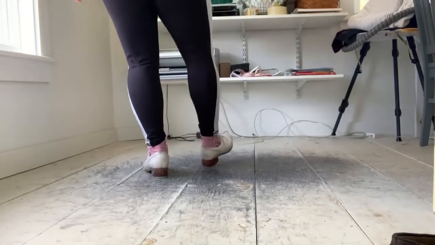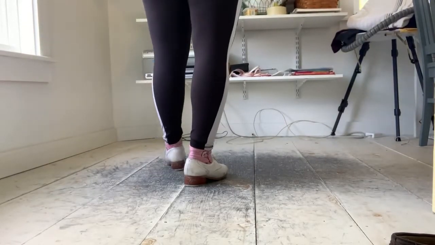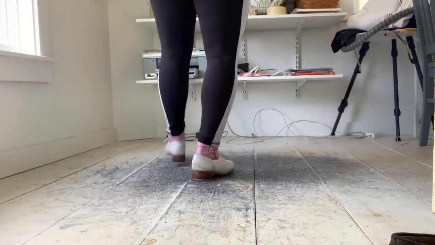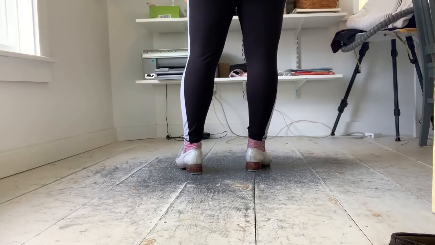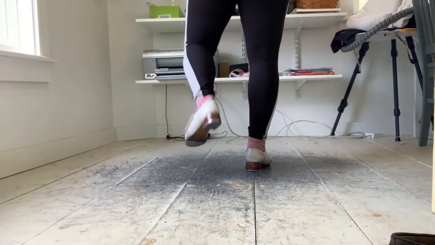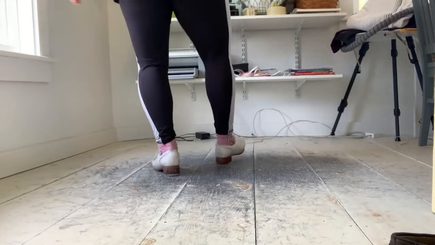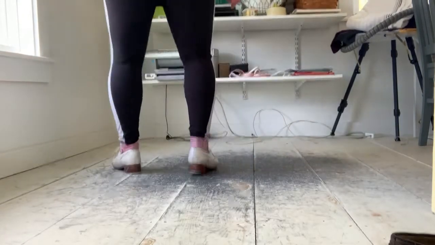We have dig, brush, heel, heel, heel, toe, heel, dig, brush, toe, heel. 5, 6, 7, and 1 and a 2 and a 3 and a 4 and a. That's a triplet. So we're starting on the left foot. Step, 6, 7, 8. 1, 2, 3, 4, 5, 6, 7, 8.